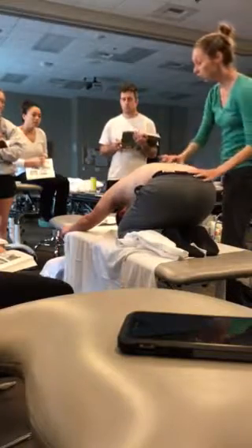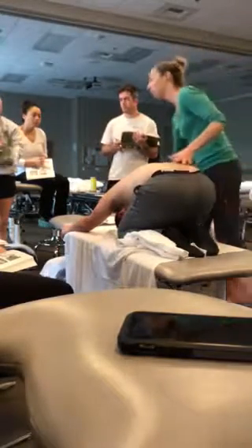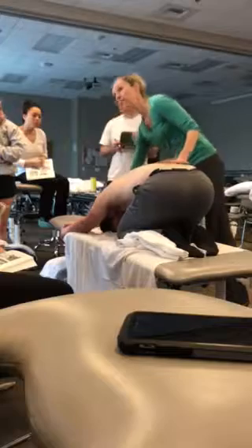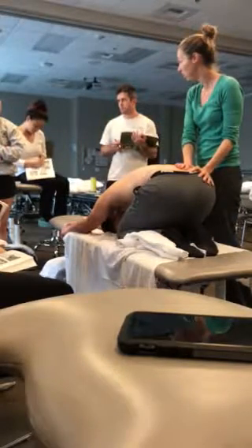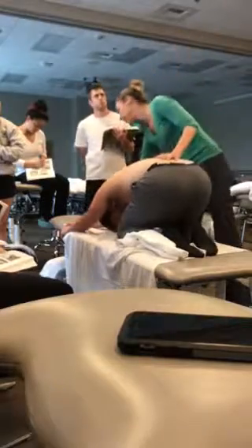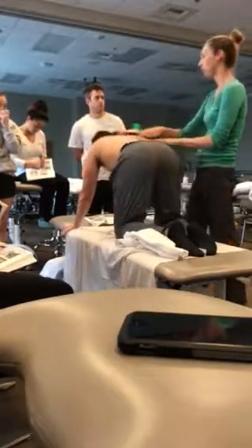If he had restrictions on just one side, I'd probably give him this stretch with a little bias, right? So now he's got that, and he can do that at home. Go ahead and bring your arms back, and then come back. And of course, we can do the other side.